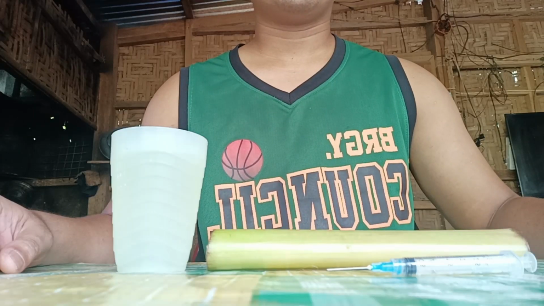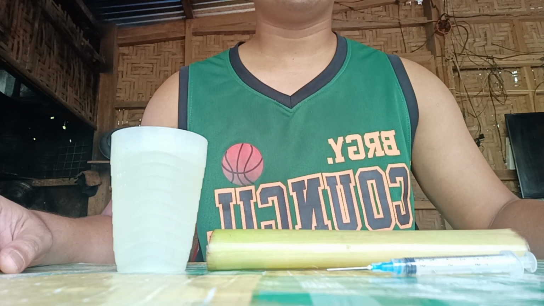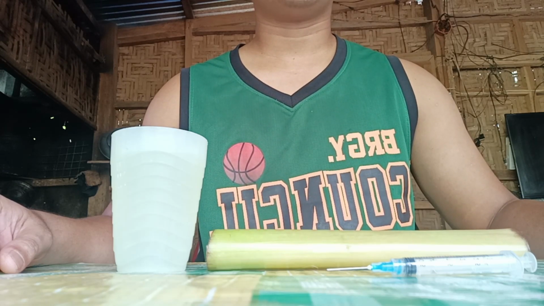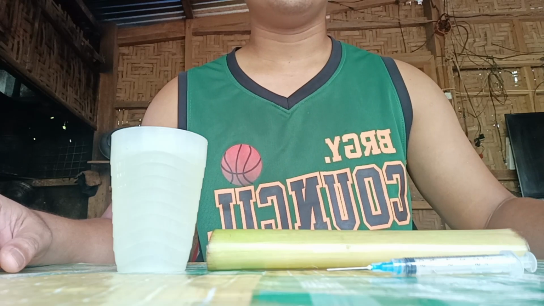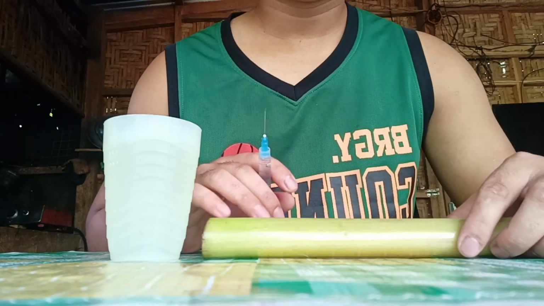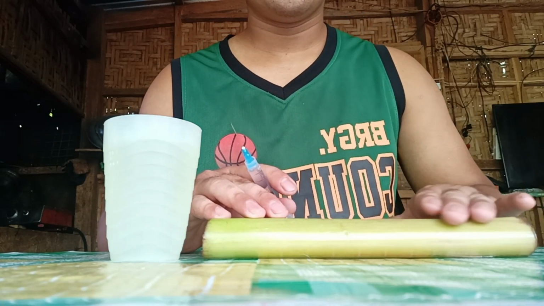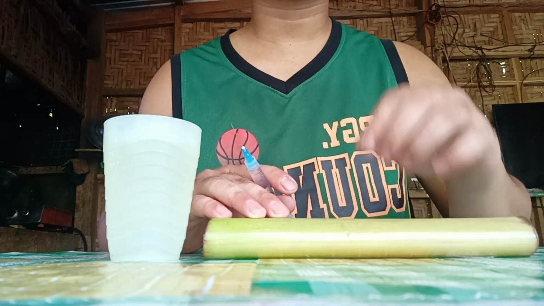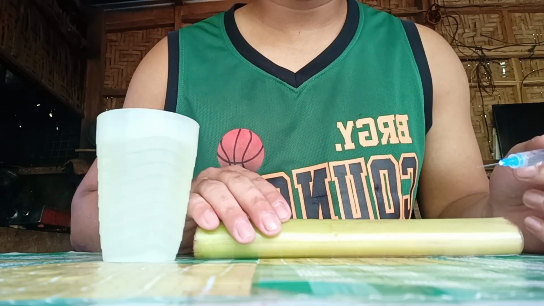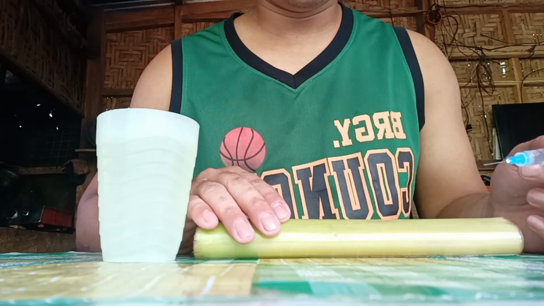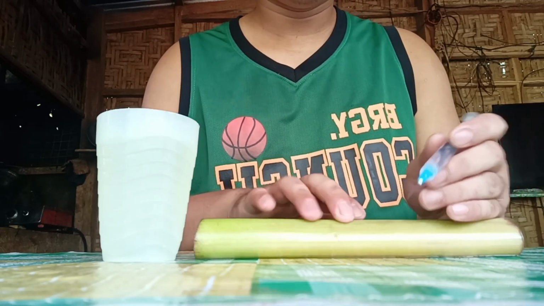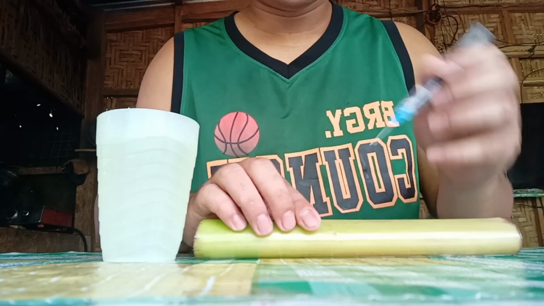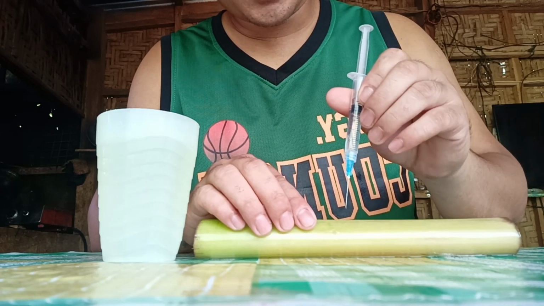At this moment, I am going to demonstrate to you how to inject properly using a particular angle. Just imagine that this banana stem is the site of the animal that we are going to inject. Be sure to massage the injection site before injecting, and then inject it at 90 degrees.